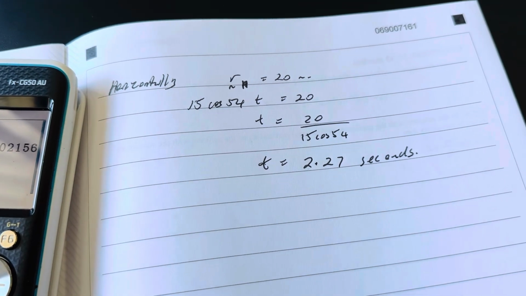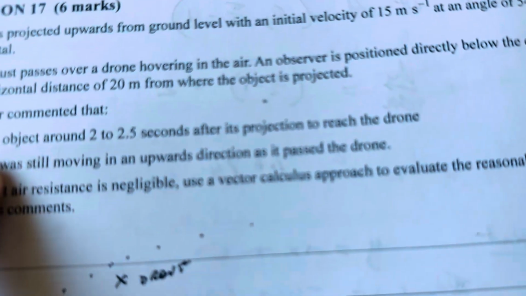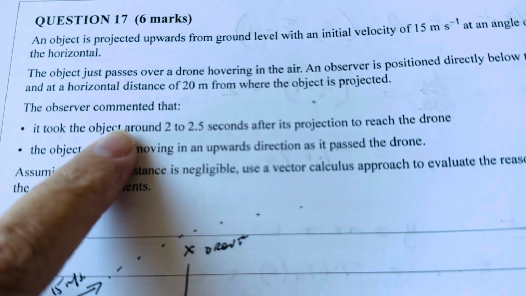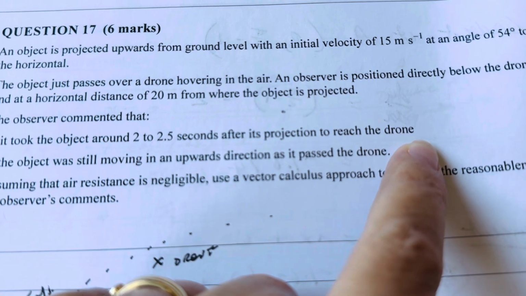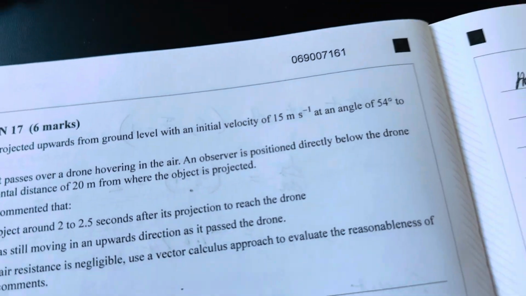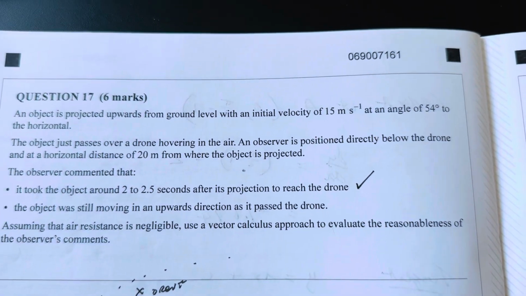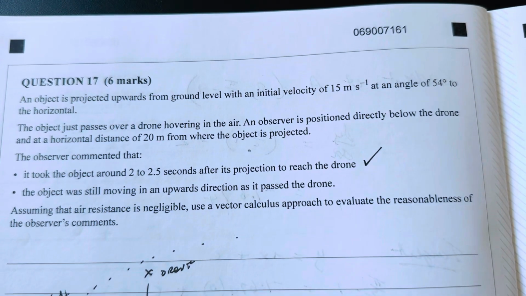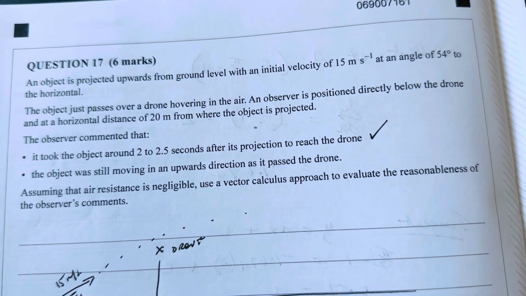We know one of the observer's comments was it took around 2 to 2.5 seconds after projection to reach the drone. So that first one, yeah, that's good. It's a reasonable thing for him to say.